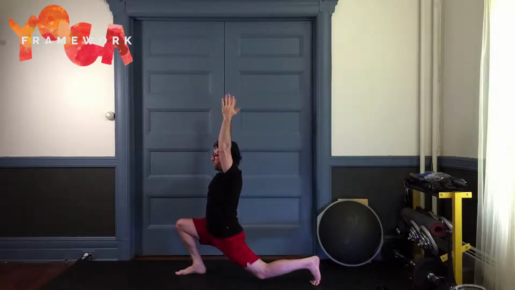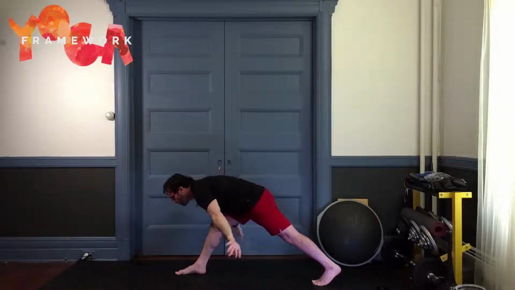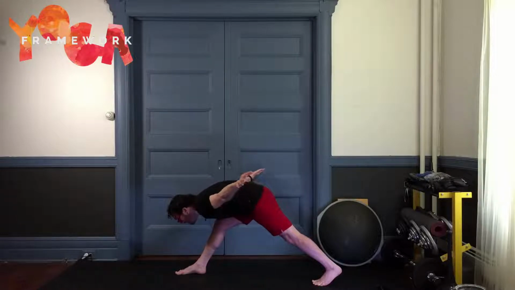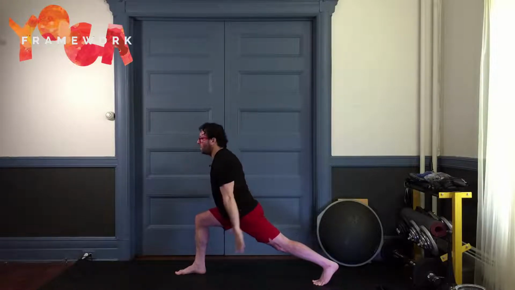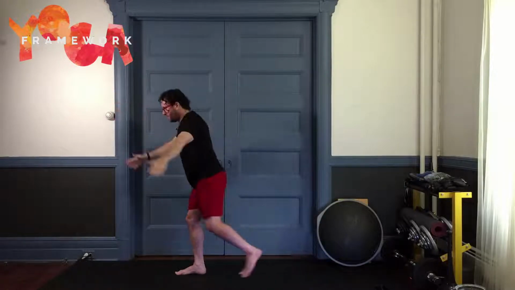This is why vinyasa is not really great stretching if you're going really fast. It's more aerobic. Oh, there we go. And step. And that is a powerful sequence to do. It's all hip extension, flexion, knee extension, flexion. It's great. Let's go over that other sequence.